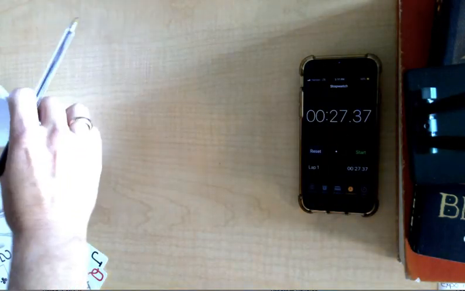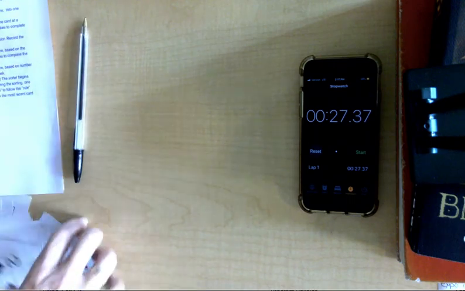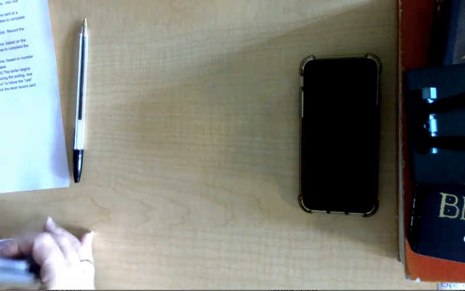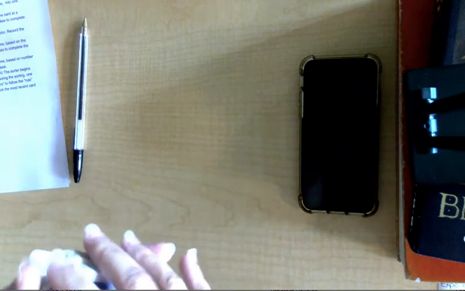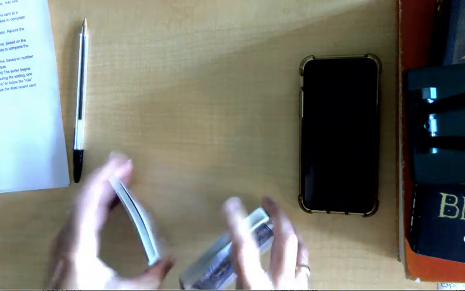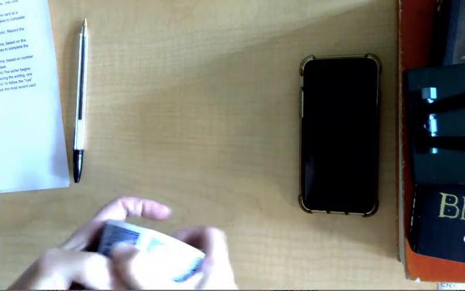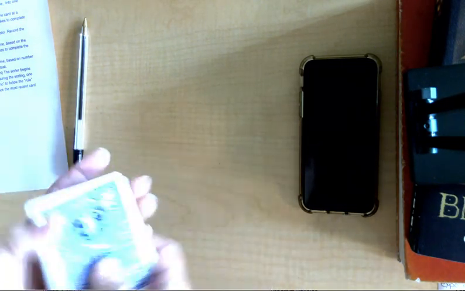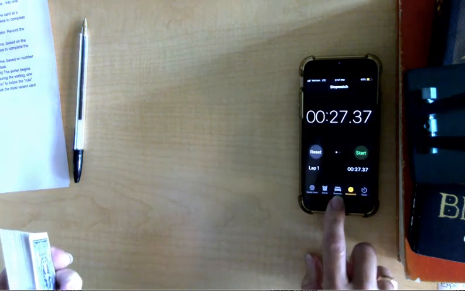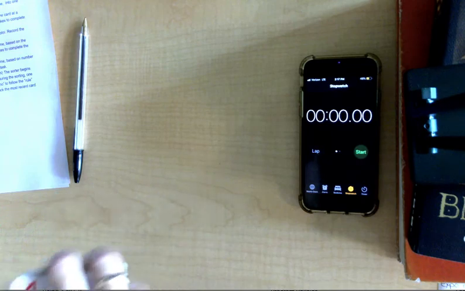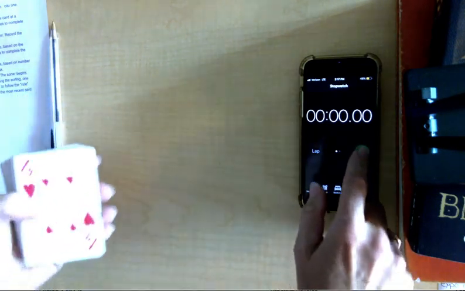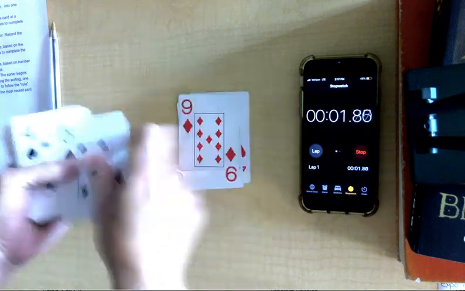Task 3 says to sort the 52 deck one card at a time based on color. So record the time it takes to complete the task. So clearly I have to shuffle my cards a little bit, right? I'm just going to shuffle them. And here we go, based on color. So let me start my timer, reset it. And so sort on color. So we have red and black cards, right? Okay, here we go. Red, red, red.